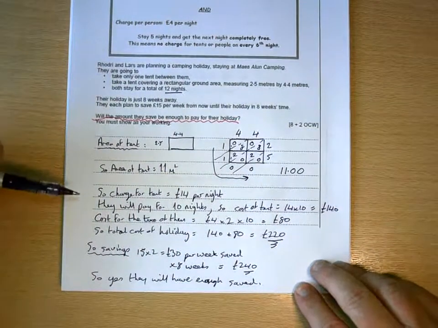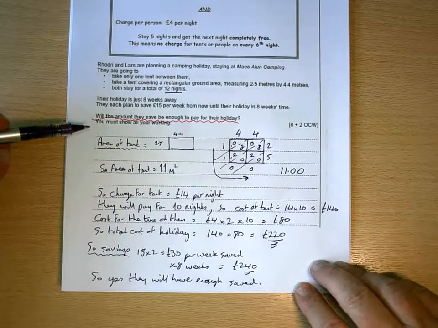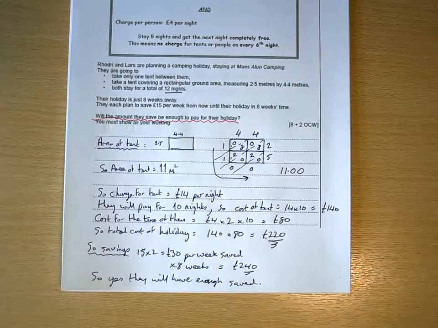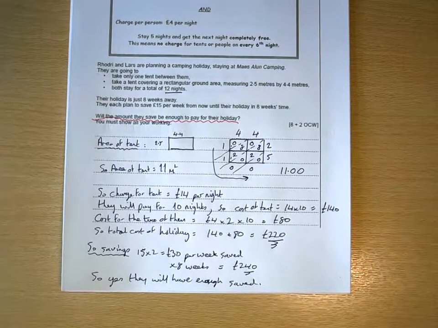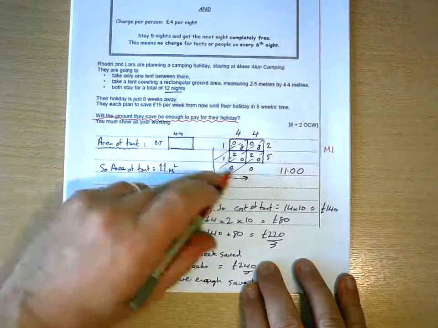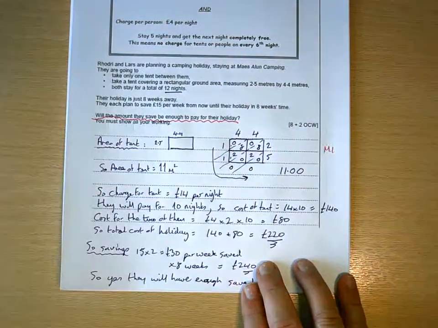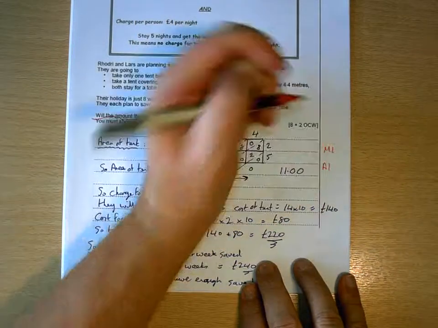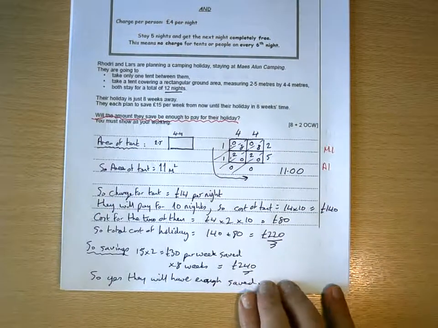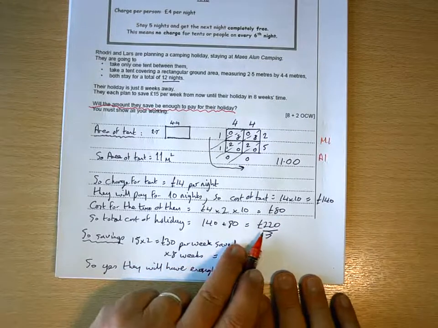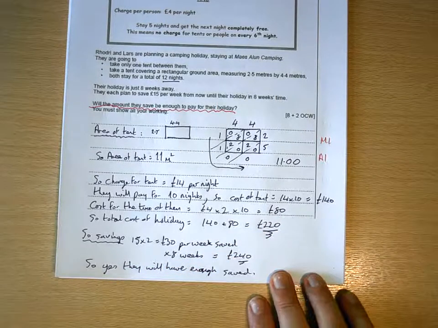Have I answered the question? Will the amount they save be enough? Yes, they will have enough saved. I've answered the question. So how do the marks stack up for that question? Well, there's 2 marks for working out the area of the tent. The method mark is for some non-calculator method of multiplying 4.4 by 2.5, and the answer mark is for 11. There are then 2 marks, method marks, for work that leads to the answer of £220.